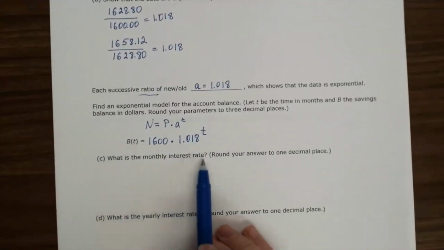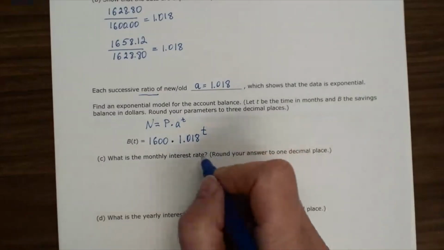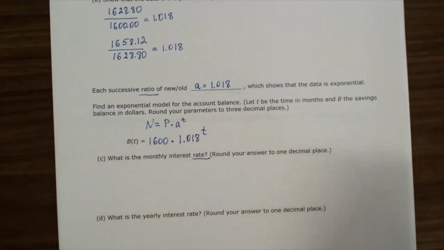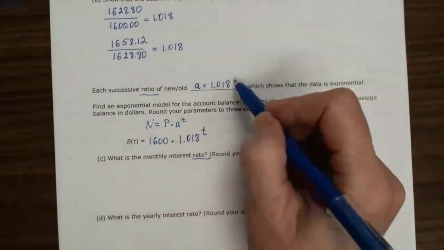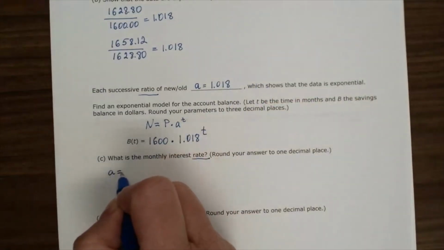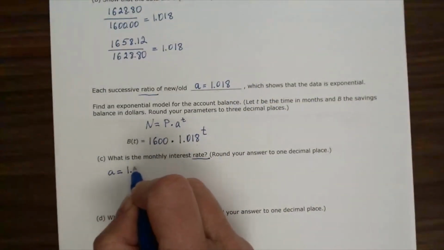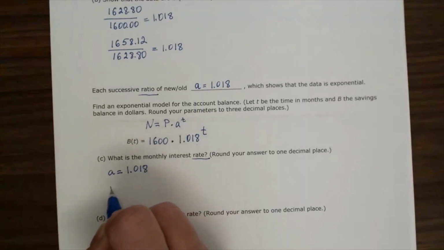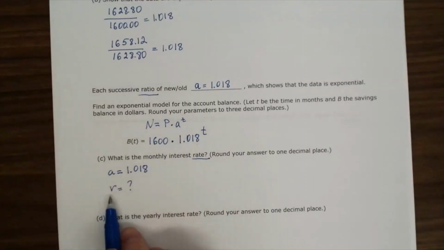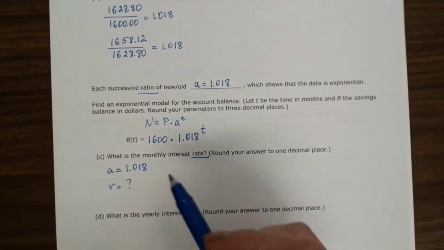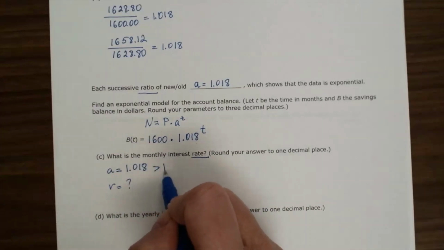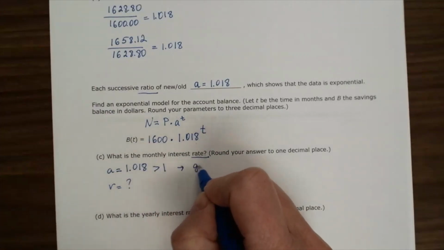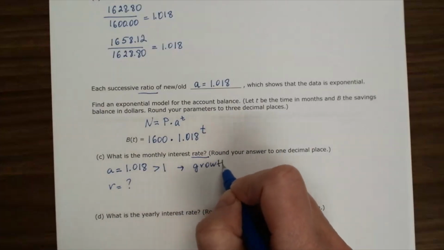What is the monthly interest rate? It's the material you learned in section 4.2. We found that the factor a is equal to 1.018, and we need to find the rate. We use the letter R for rate. Our factor is greater than 1, so this is a growth factor.